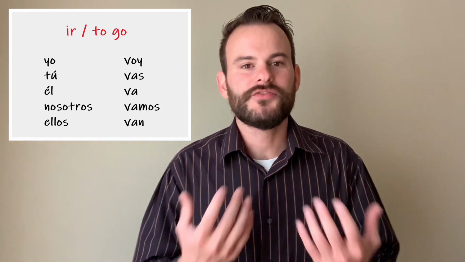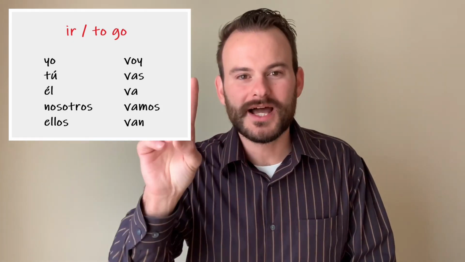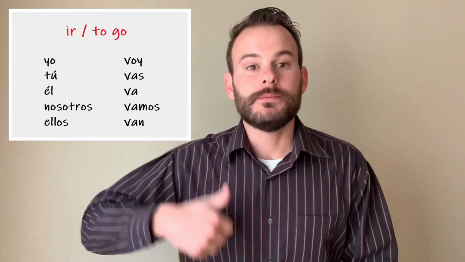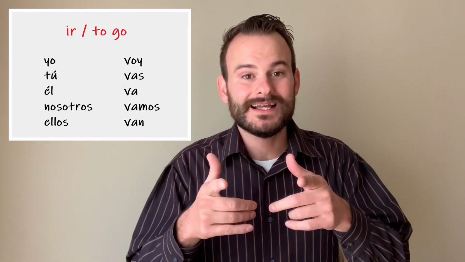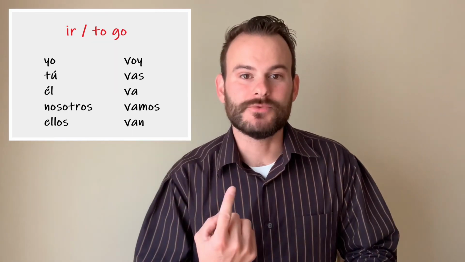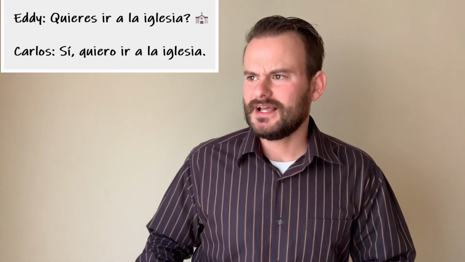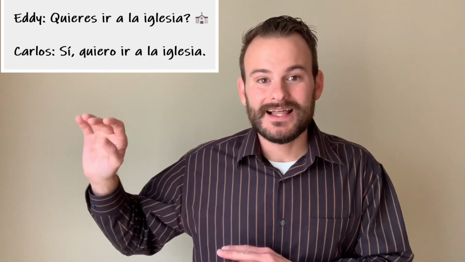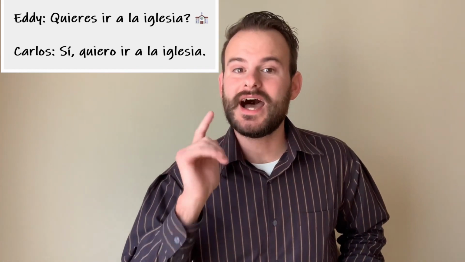That's correct. One way we often make a mistake is with the verb ir. Ir is often overlooked. It's just a verb with 2 letters, I, R, ir. But in the conjugation, of course, it's going to be voy, vas, va, vamos, van. Yo voy a la iglesia, tú vas a la iglesia, nosotros vamos a la iglesia. ¿Quieres ir a la iglesia? What did I say? I said, ¿quieres ir a la iglesia? Sí, quiero ir a la iglesia.